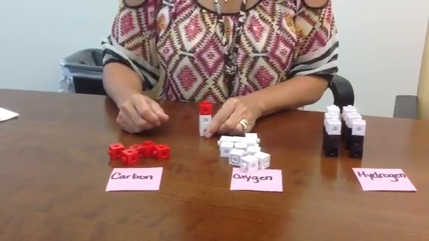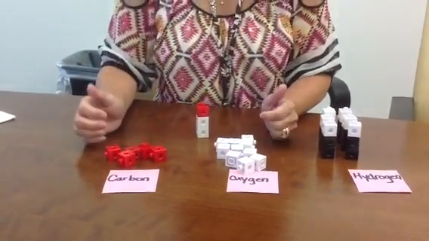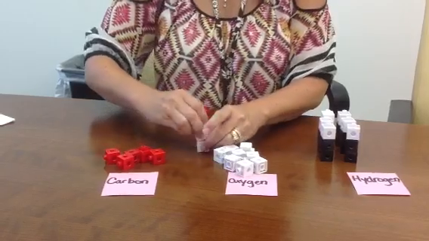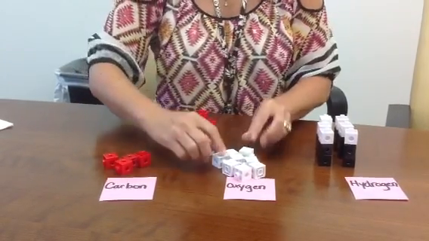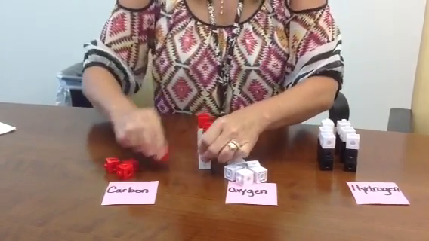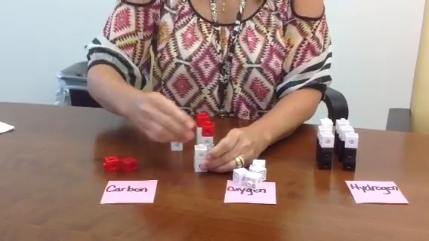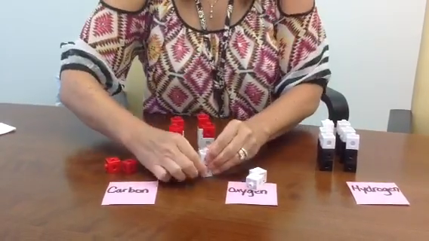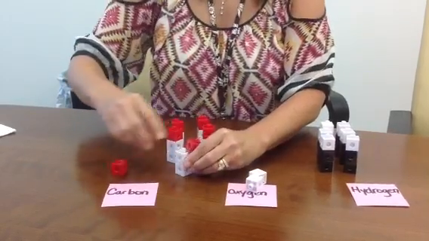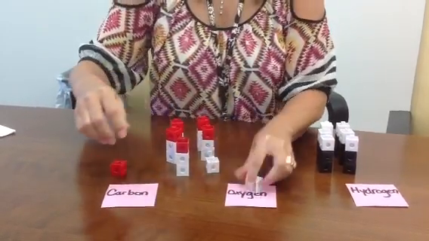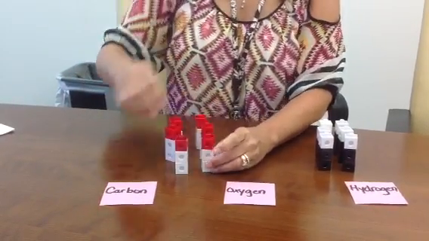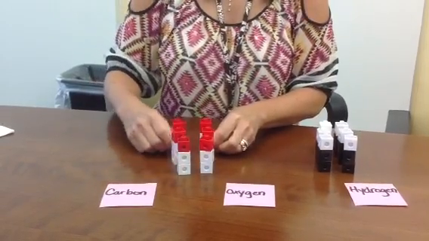And so then you'll ask the students to build as many carbon dioxide molecules as they can, which will produce 6 carbon dioxide molecules.